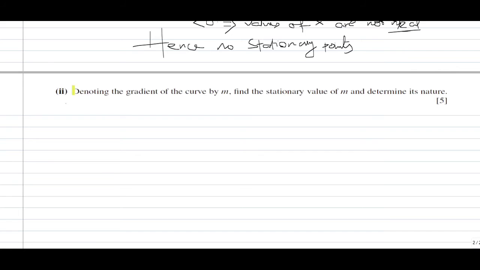Now the second part: denoting the gradient of the curve by m, find the stationary value of m and determine its nature.